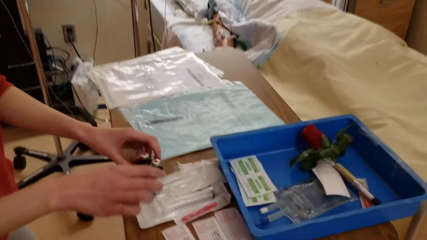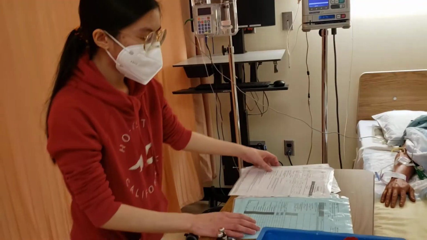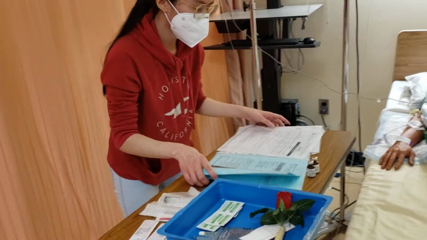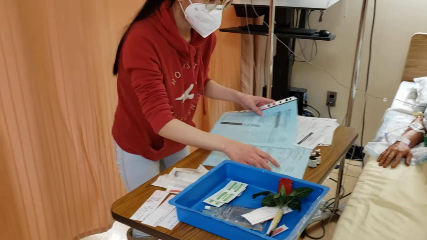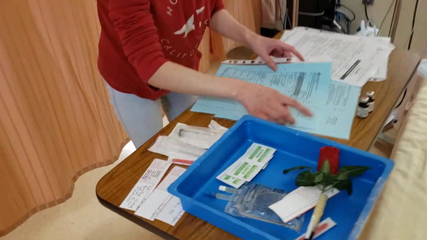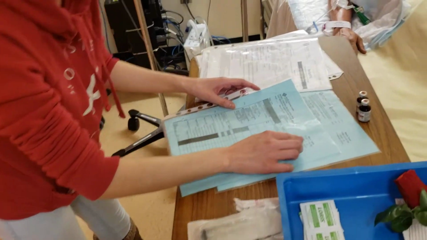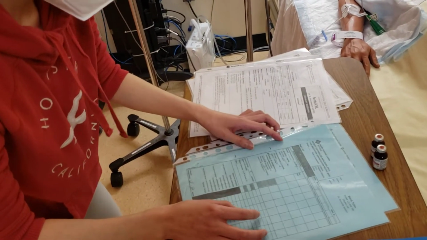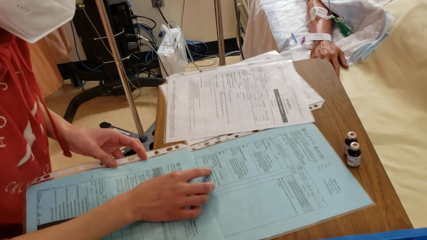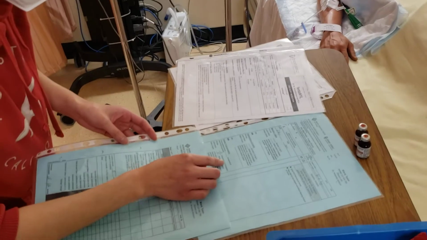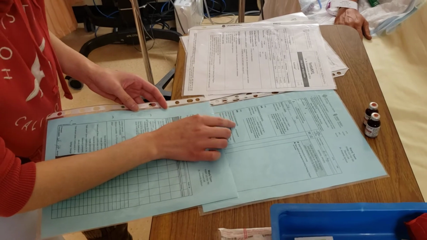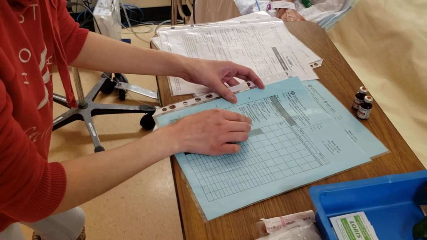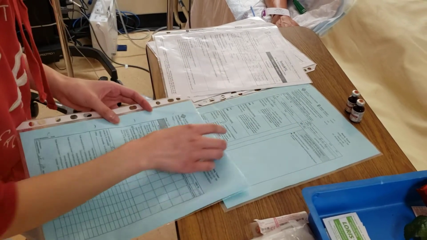I have my supplies ready, and I'm going to do my first check of the MAR and the doctor's order once again. Ward Tyson, PIN number 123456789, 24 years old, and the doctor has ordered fentanyl 10 micrograms per ml. And same thing here: 10 micrograms per ml, a PCA dose of 10 micrograms, a lockout of 5 minutes.